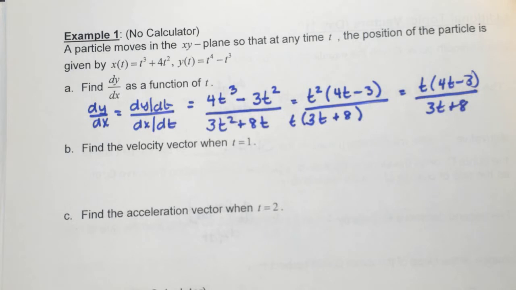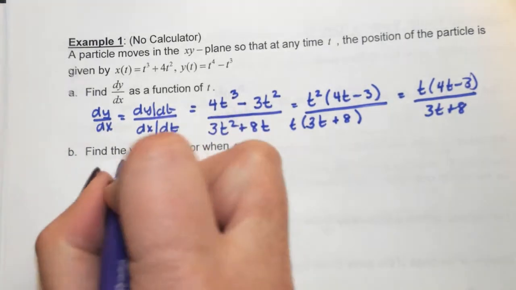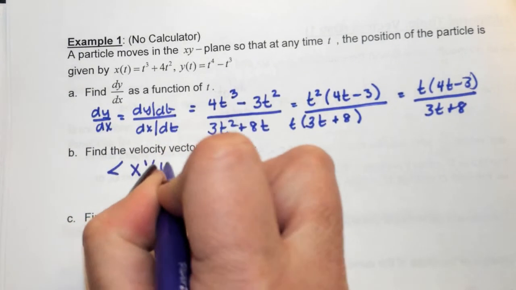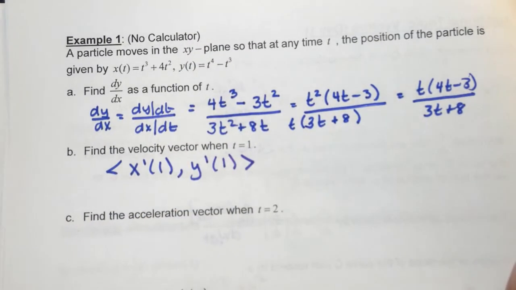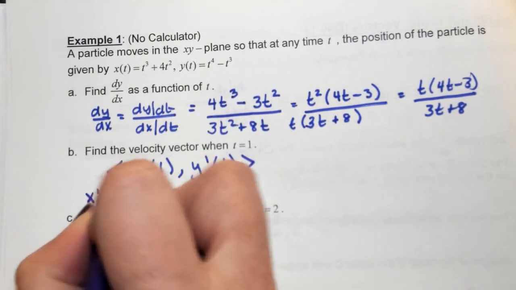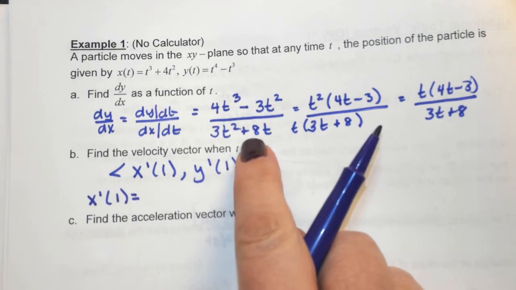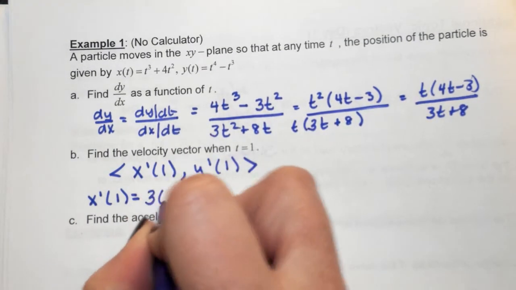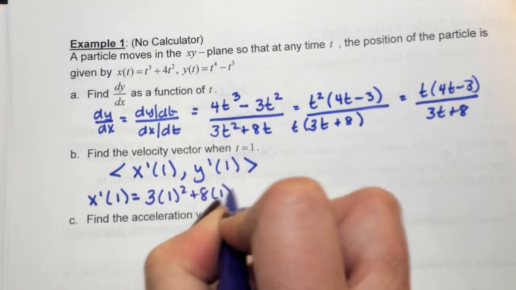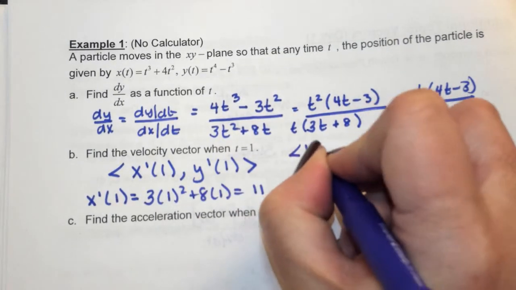So now find the velocity vector when t is equal to 1. Remember, velocity is the first derivative. So I'm going to find x prime of 1 and y prime of 1. x prime of 1 is going to be taking 1 and plugging it into that first derivative, which I found to be 3t squared plus 8t. So that's 3 times 1 squared plus 8 times 1, which gives me 11. So the horizontal component of my velocity vector will be 11.